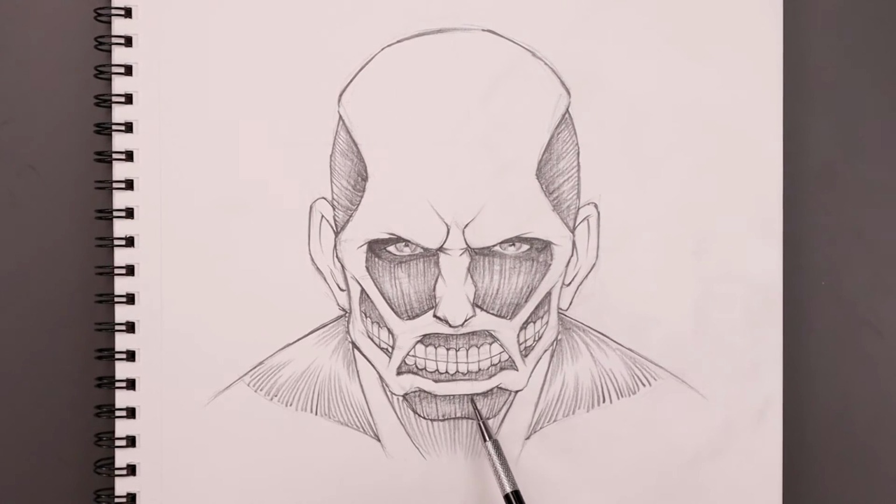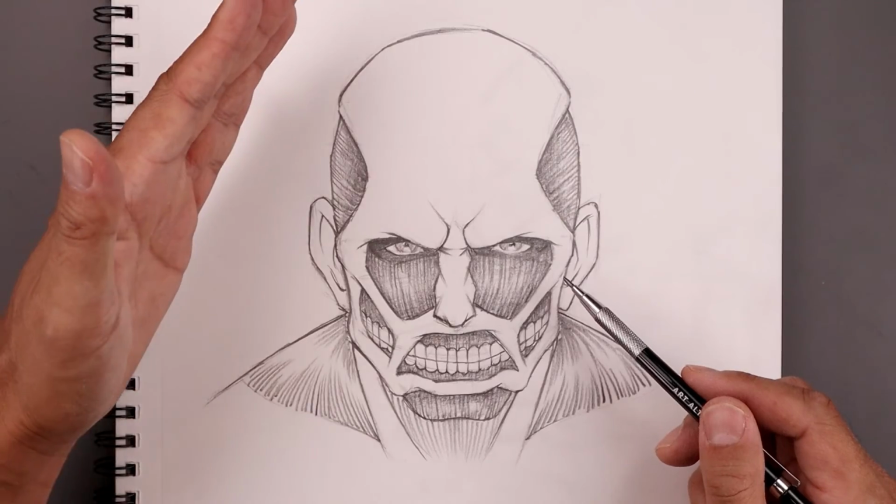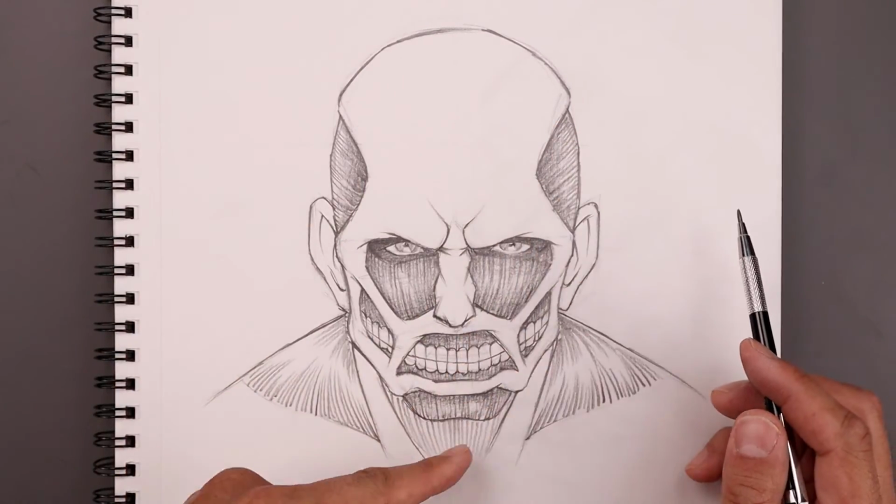Now here's where we want to create a consistent direction for our shadows. So we want to imagine that the light's coming from the top left side of our page, going across our character. So the highlights will sit along the top left side and the shadows in the opposite direction.